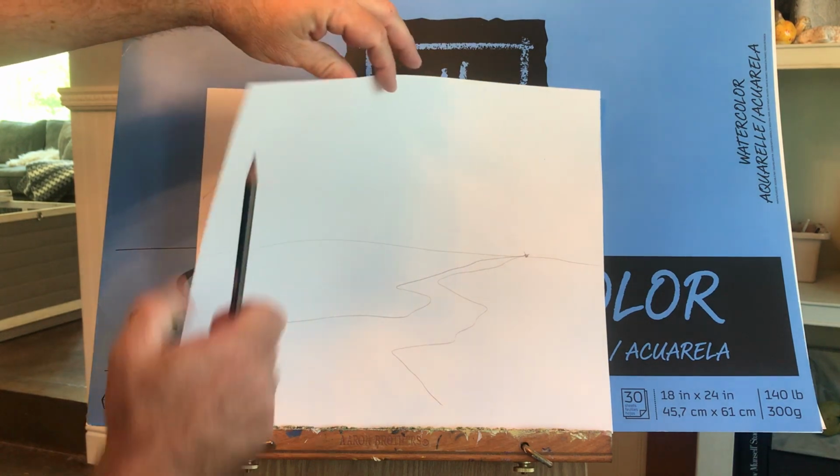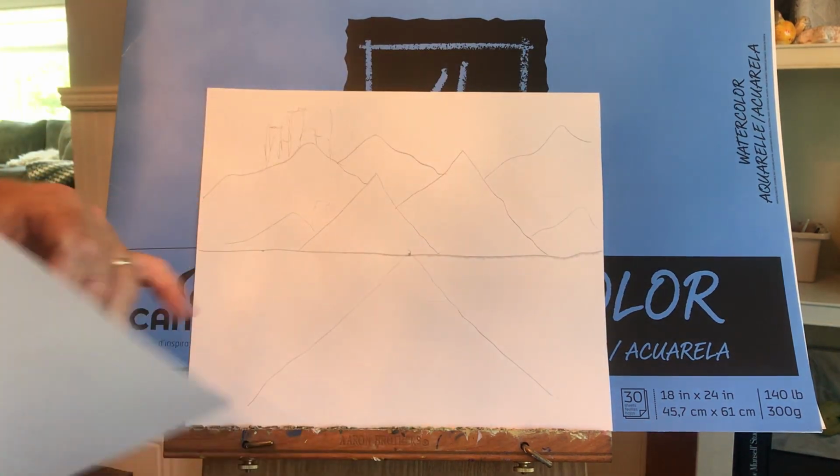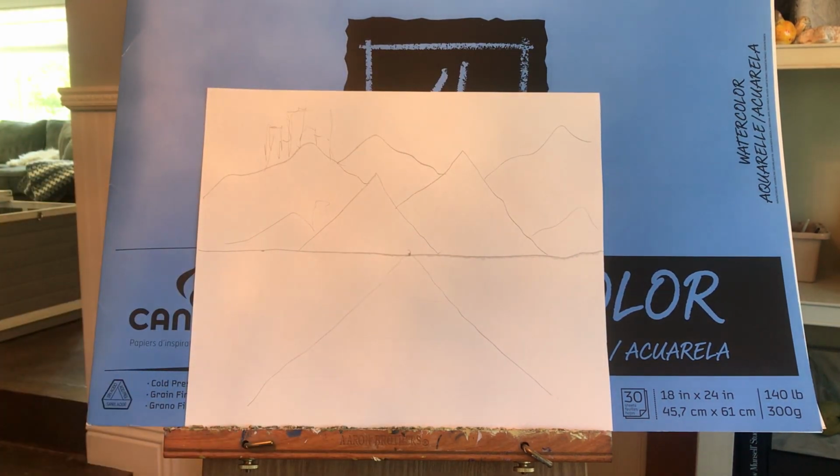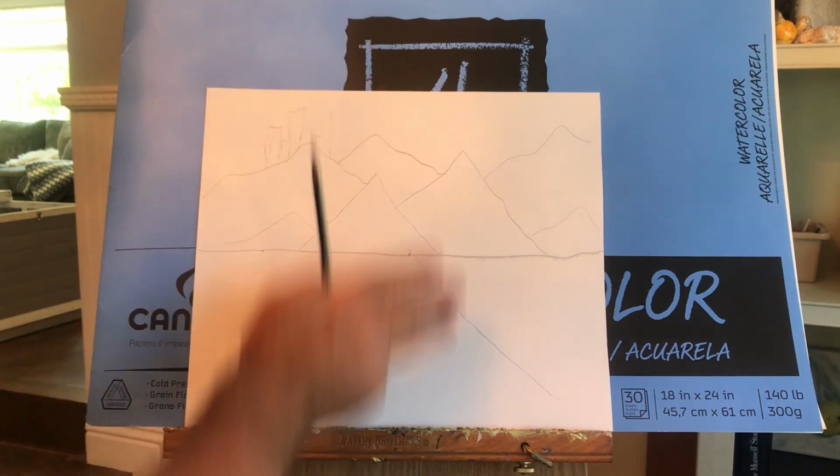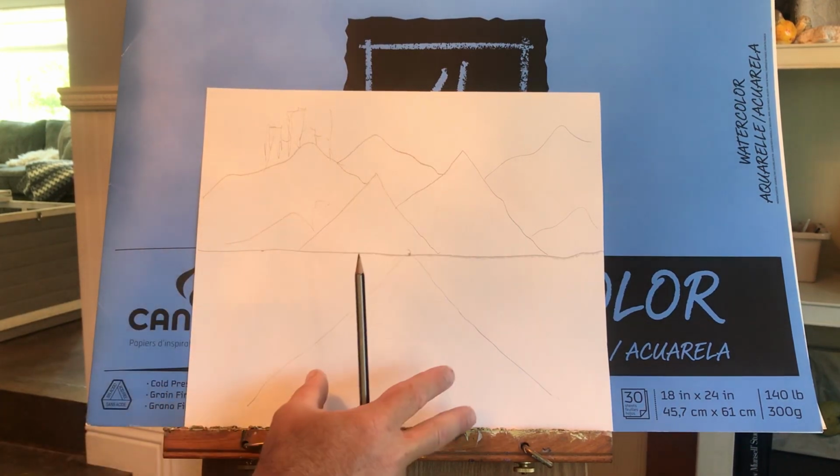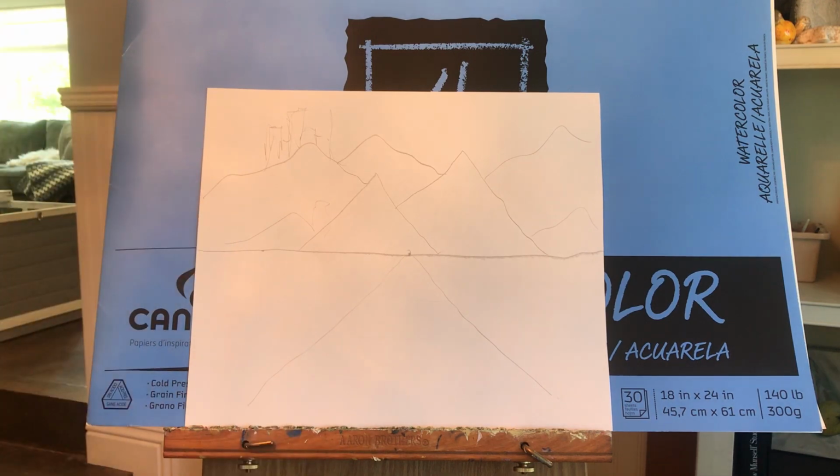Even if we stop there, I think you would see that your paper has some sense of depth now. It's not just a flat piece of paper. Some things are far away, other things are close. So that's kind of a good start.